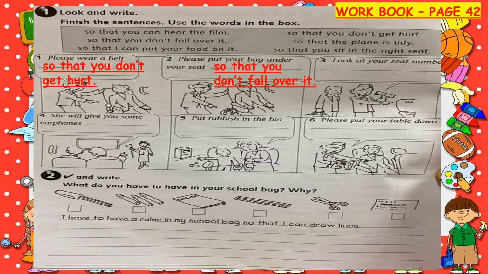So that you don't fall over it. Number 3, look at your seat number so that you sit in the right seat. This is very important. Number 4, she will give you some earphones. What is the purpose of the flight attendant giving us earphones?